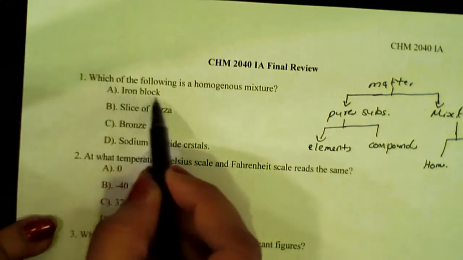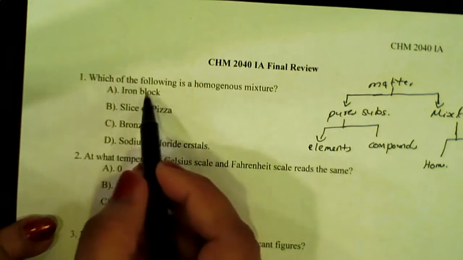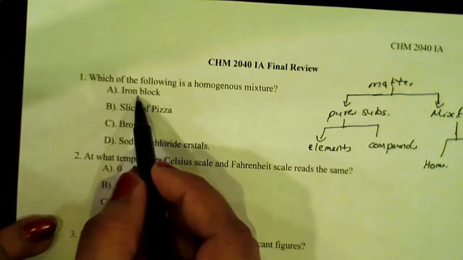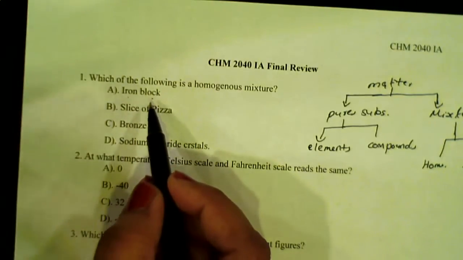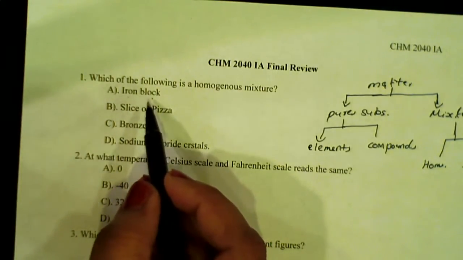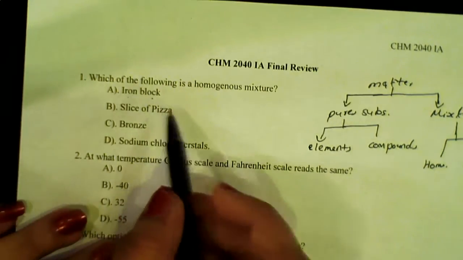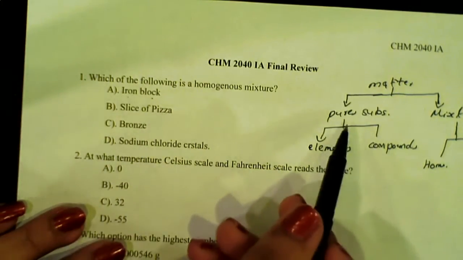First option, iron block. What do you think about that? It's just iron inside that block, right? It's just atoms of iron present there. So that is going to be a pure substance.